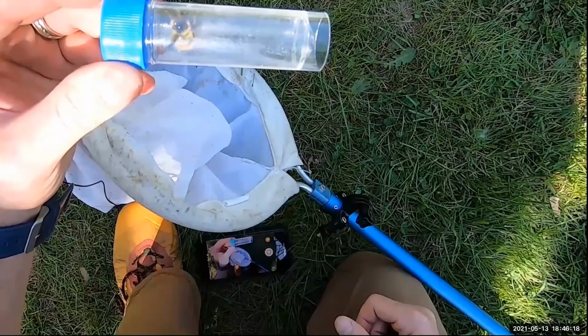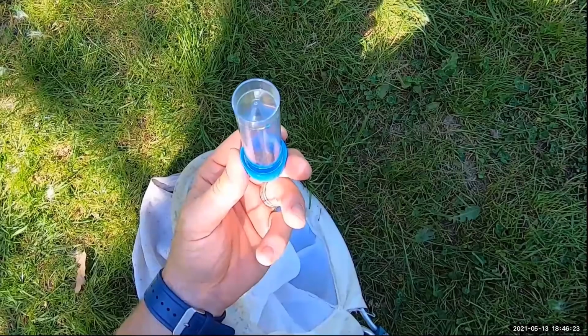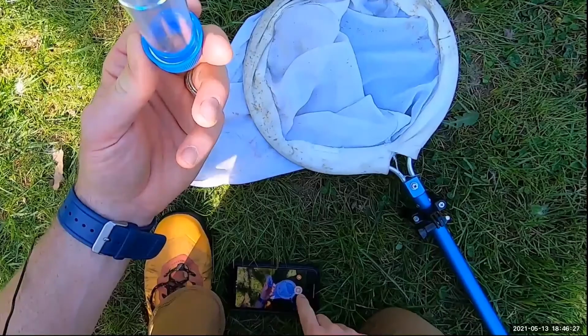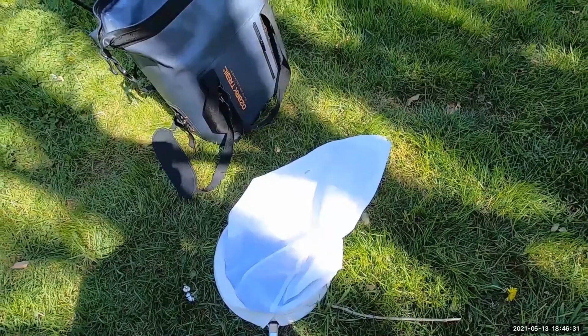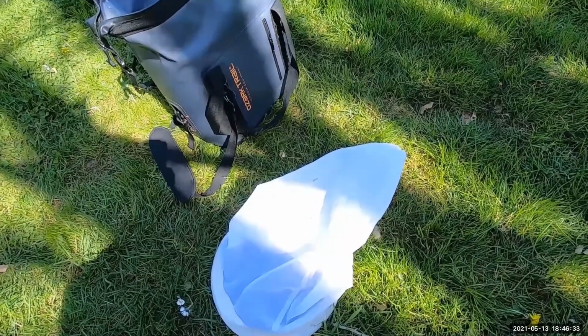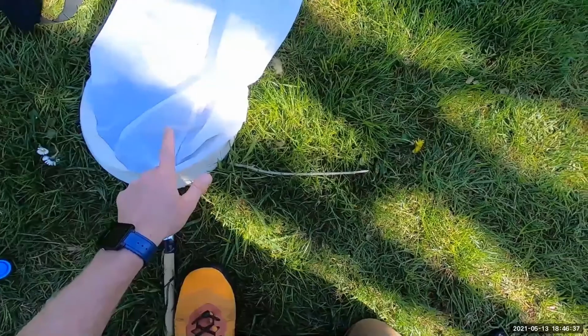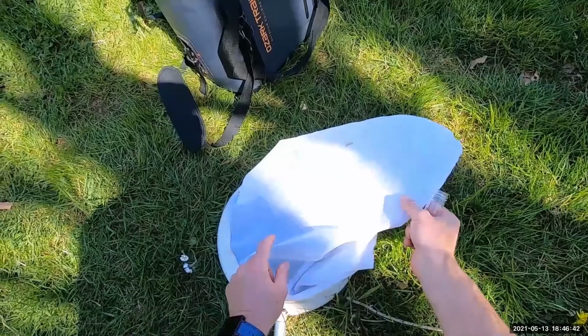And that is how you transfer, or at least one method for transferring a bee from a net into a jar. Okay, so now I want to show you another method for getting a bee from a net into a vial. You can see the bee crawling around in the net right there, and I want to get her into the vial.